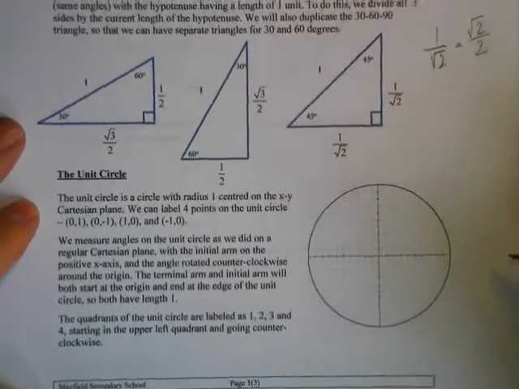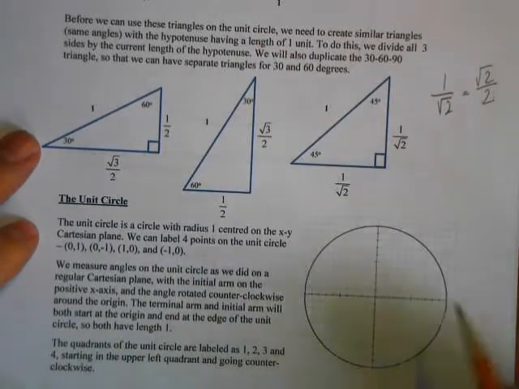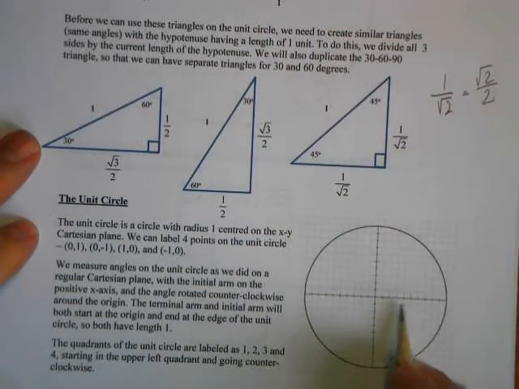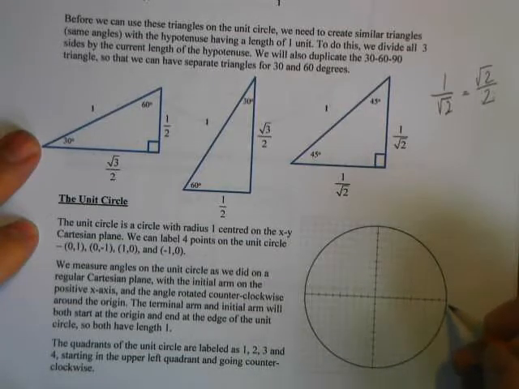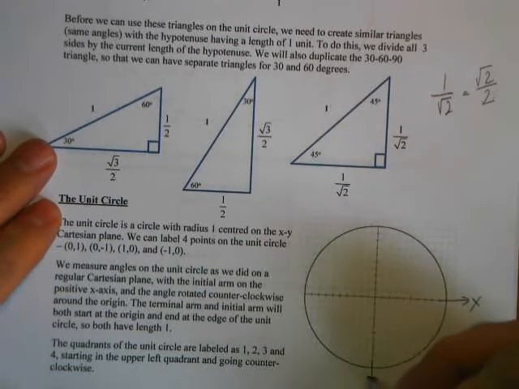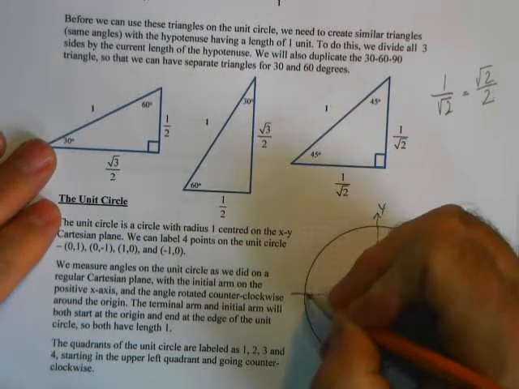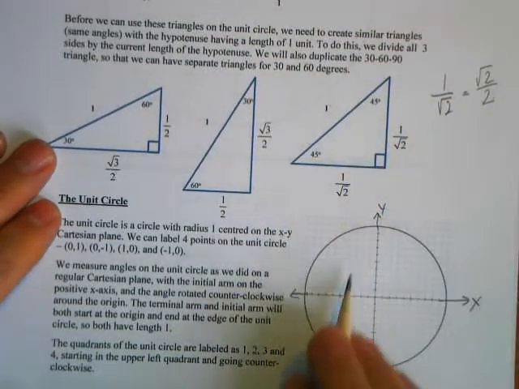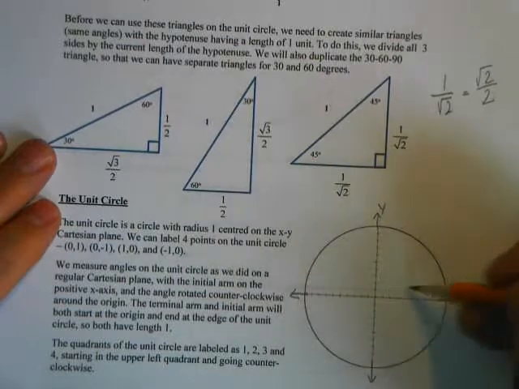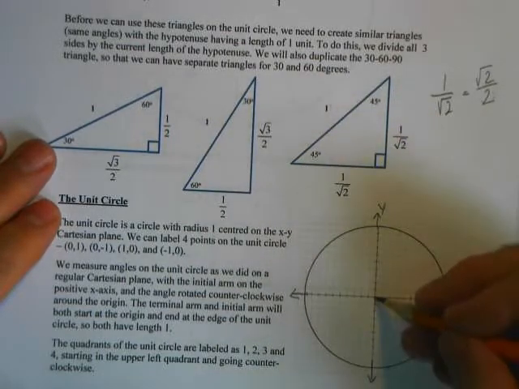Okay, so these aren't really 1. This is like, I don't know what it is, 1/8 or something. So let me just maybe further label this. This is the x-axis. This is the y-axis. Okay, just to make sure you're oriented correctly. And I just kind of drew a circle with a radius of 1 around from the origin.